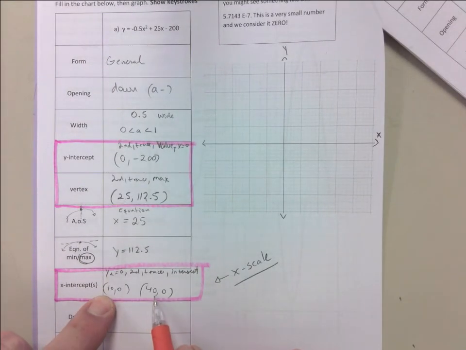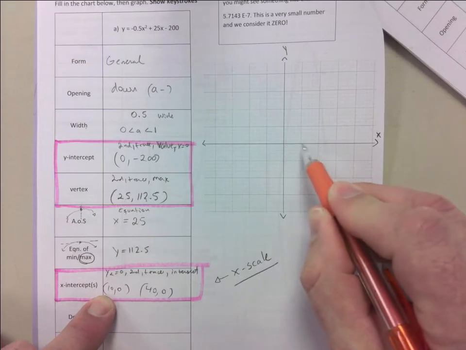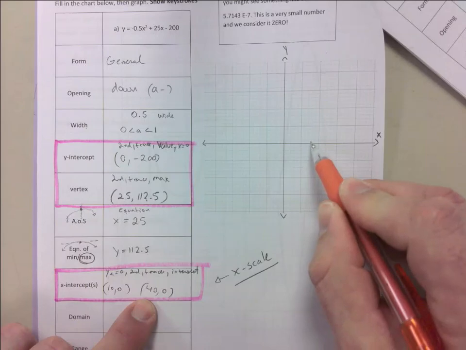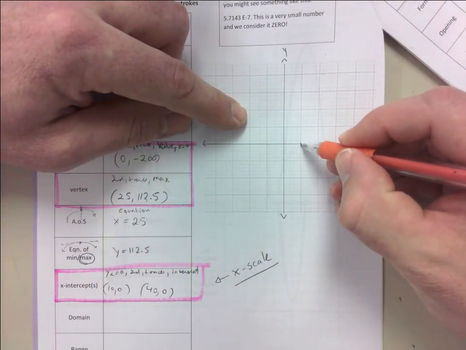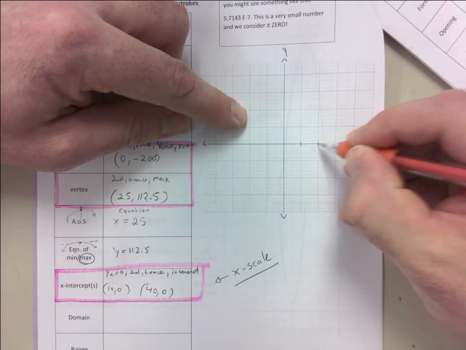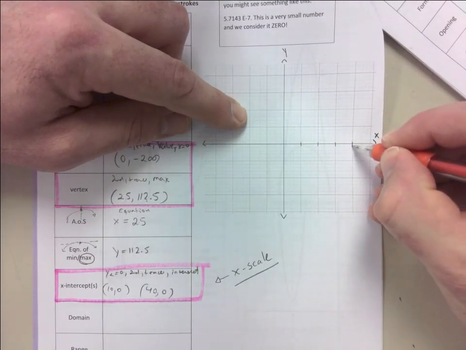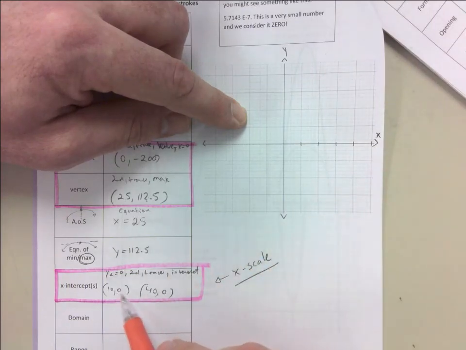So 10 and 40, right? 10 and 40 would be somewhere in here. They're both positive, none of them is negative. So watch what I'm going to do. I'm going to go up by tens. If I go 10, 20, 30, 40, 50, that is actually going to make these fit into my graph.